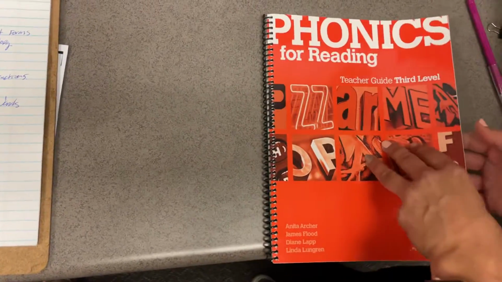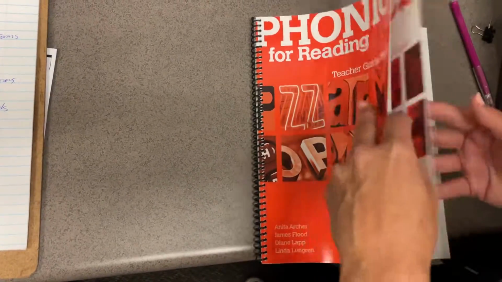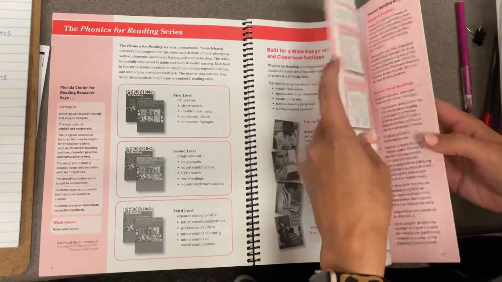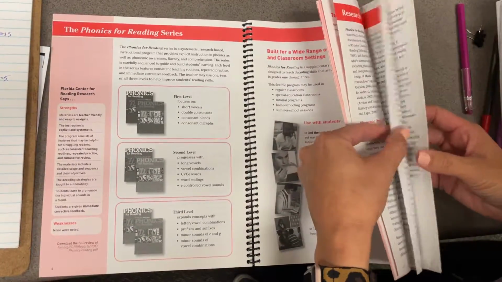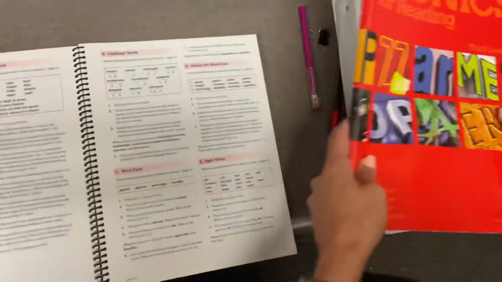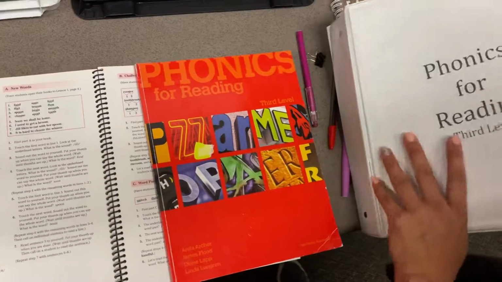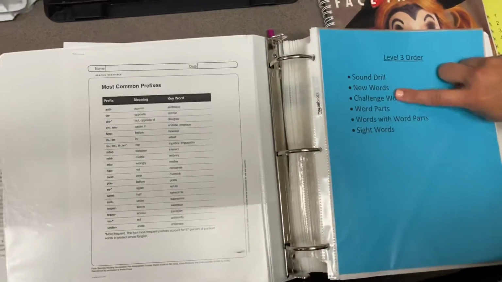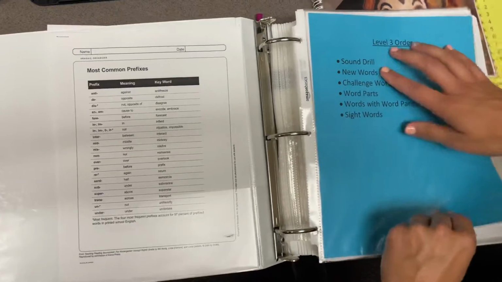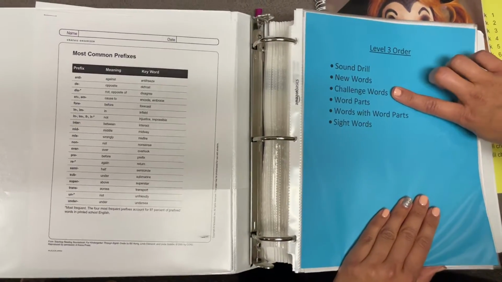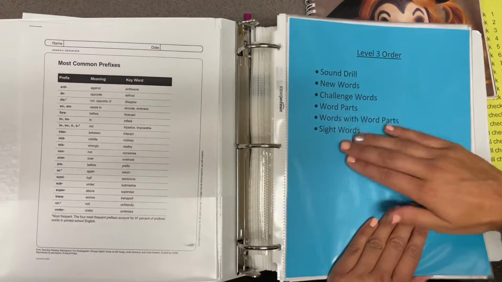This is the third level, so it's going to look a little different than the first level, but same ideas. So when you're teaching it, you will need the teacher book, and the students will have a workbook, and then you'll also pull charts from here. So when we did Power Hour, these were our big rocks. We wanted to do a sound drill, show them the new words, do the challenge words, and then we could do these if we got to them.